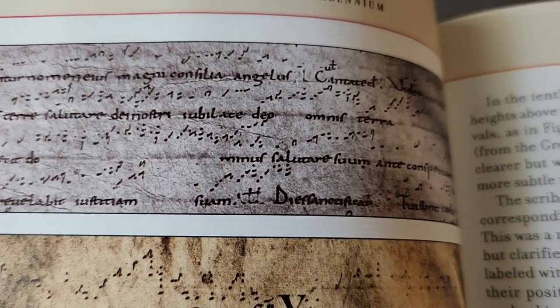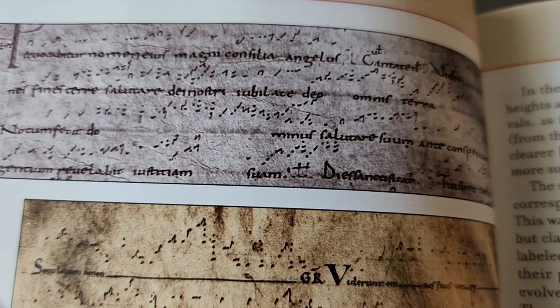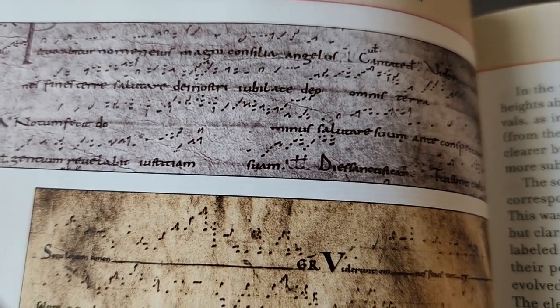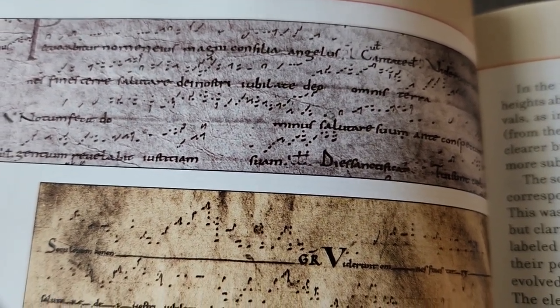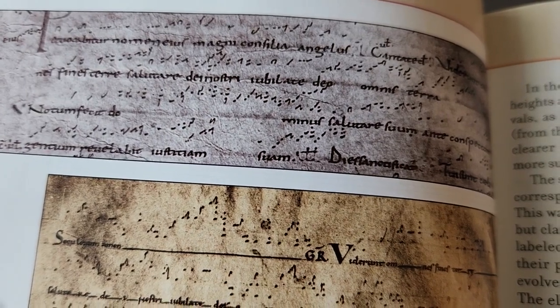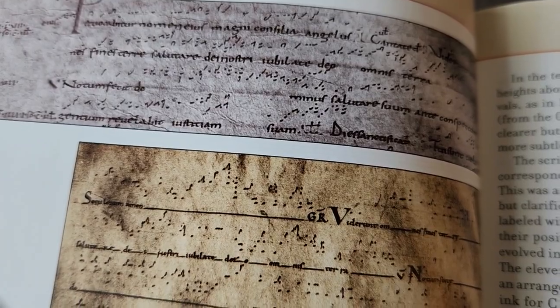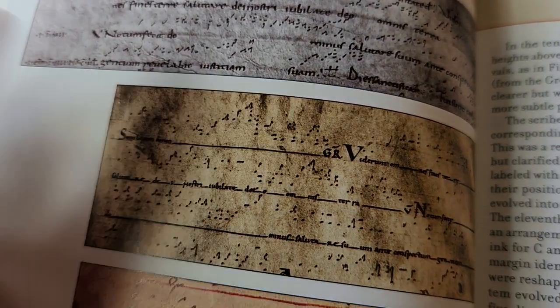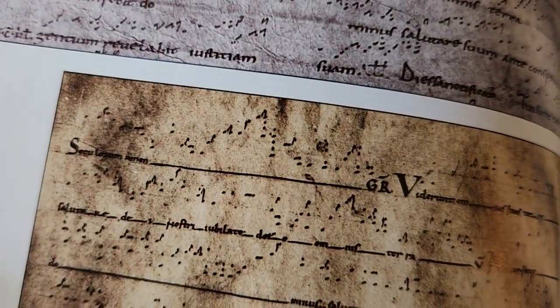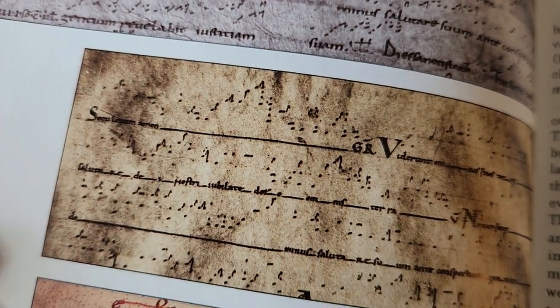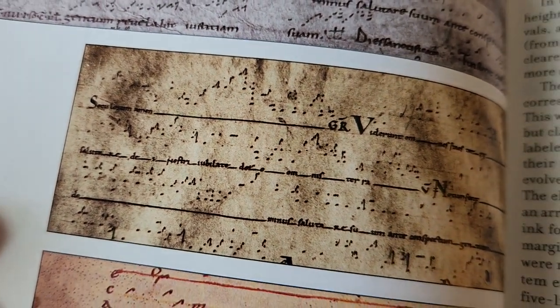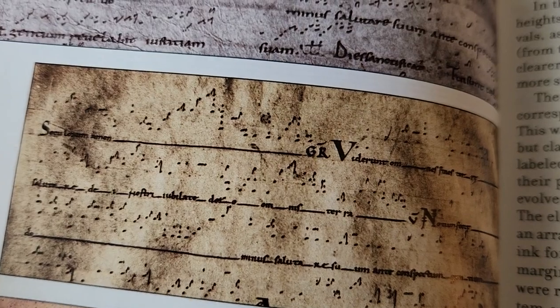They didn't give absolute pitch. It basically was a reference for the singers, just as a memory. Oh, that goes higher than, whatever. This next example is a little bit more of the same. I'm trying to see. I don't see.